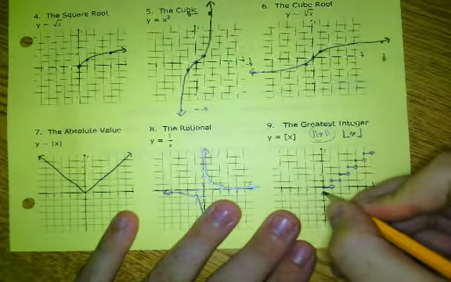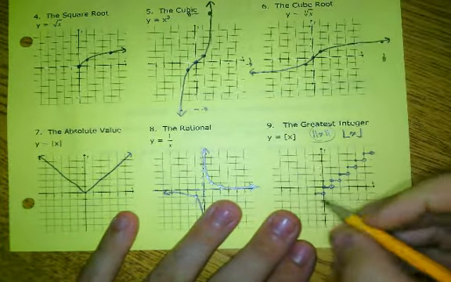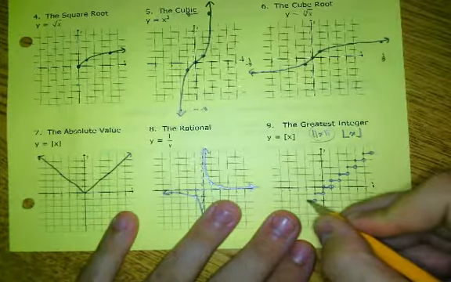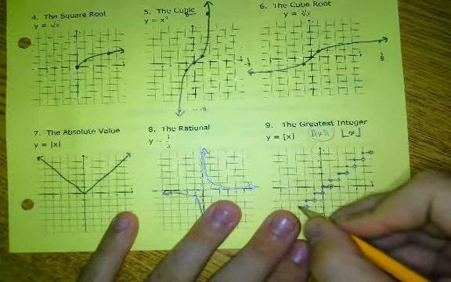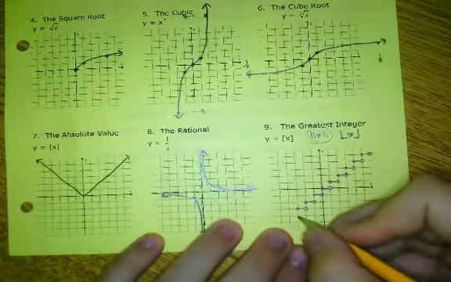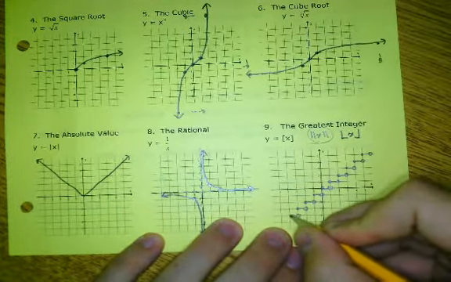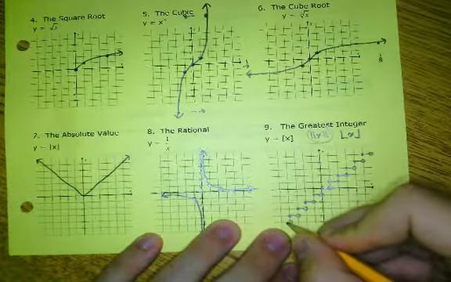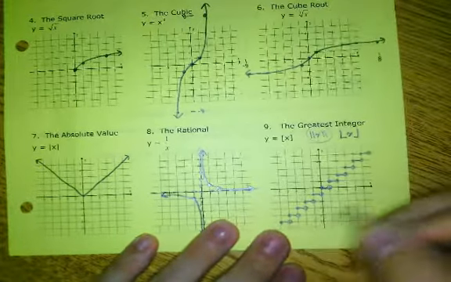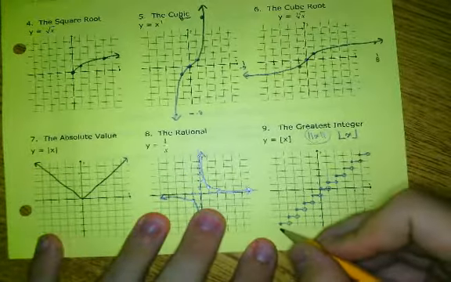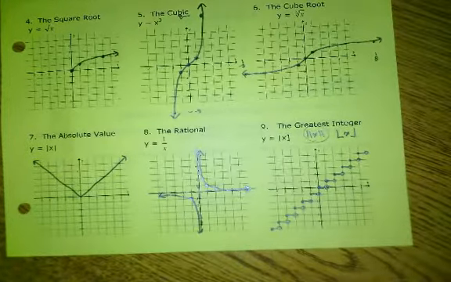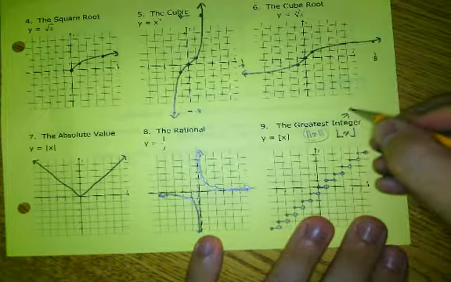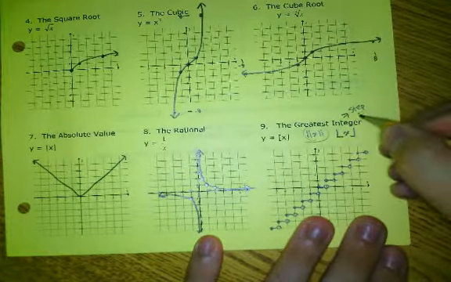So it's going to be the same story here, just going this way. I guess I'll just graph everything I can. So this is also a step function.